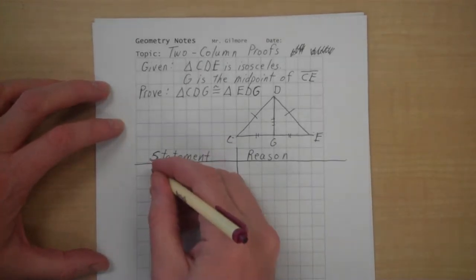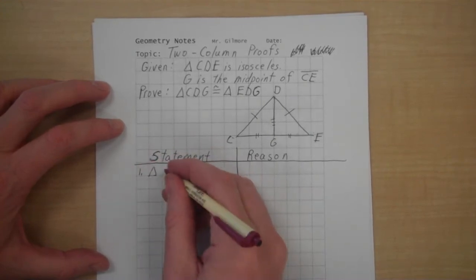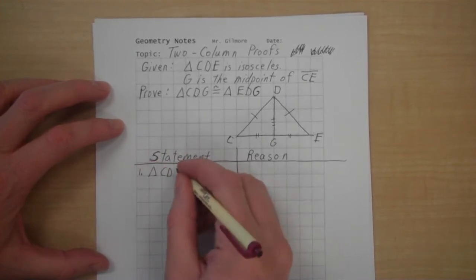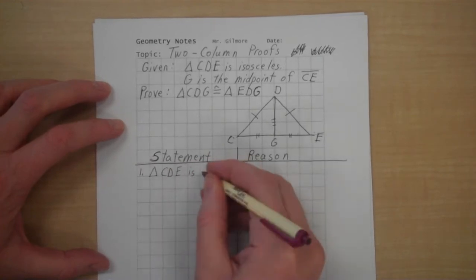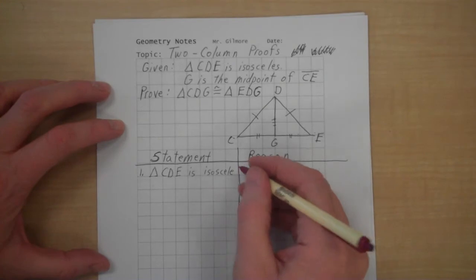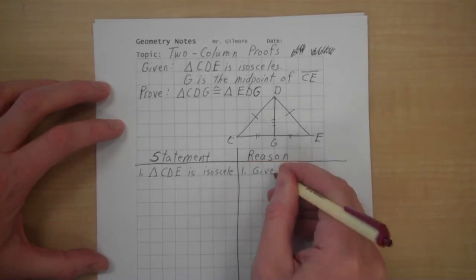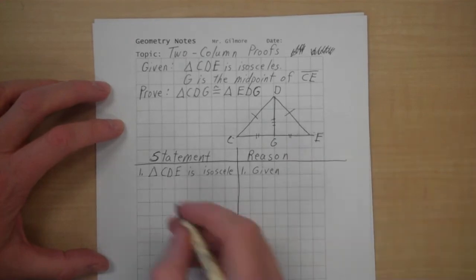And usually what we do is we start with what we are given. So statement 1, I'm going to put triangle CDE is isosceles. And the reason is because they told us so. That was given.